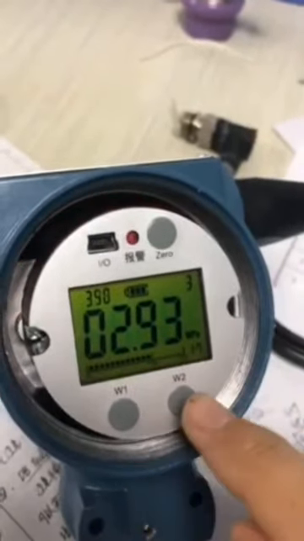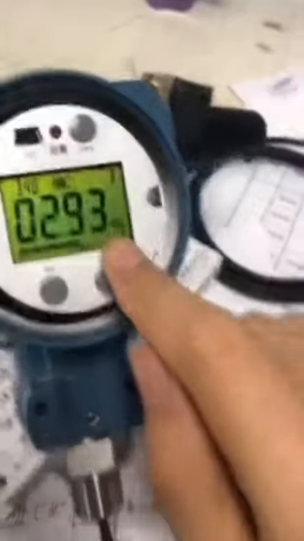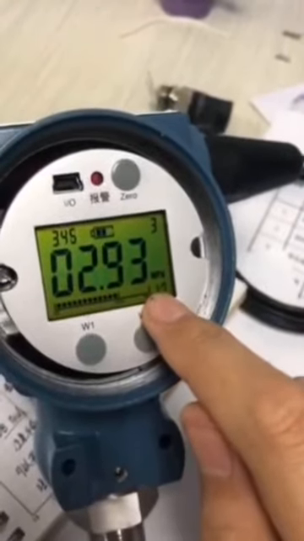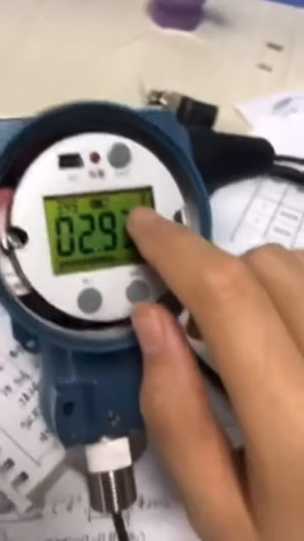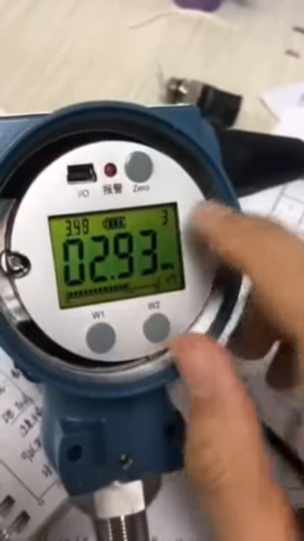We will see that the current group number and the number has become 127. Then we will wait a moment, and its channel number will become 6.